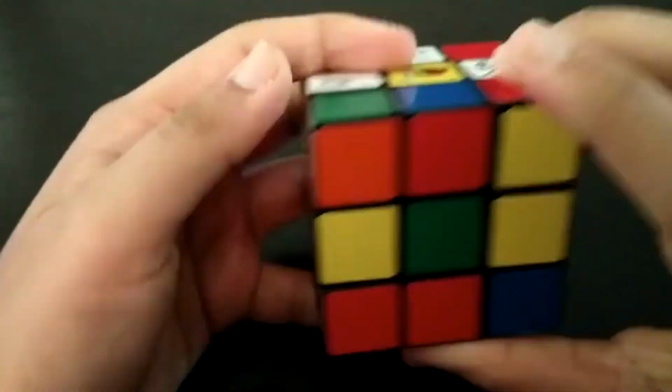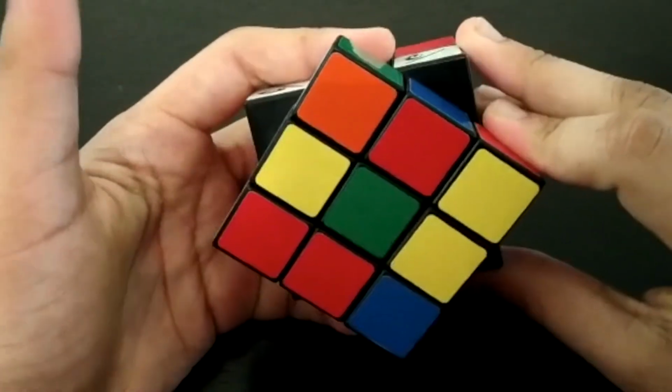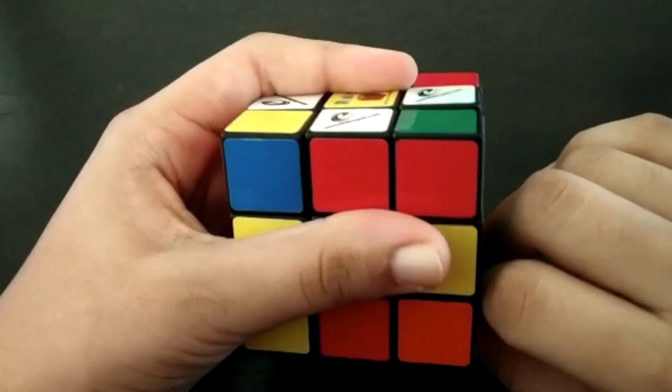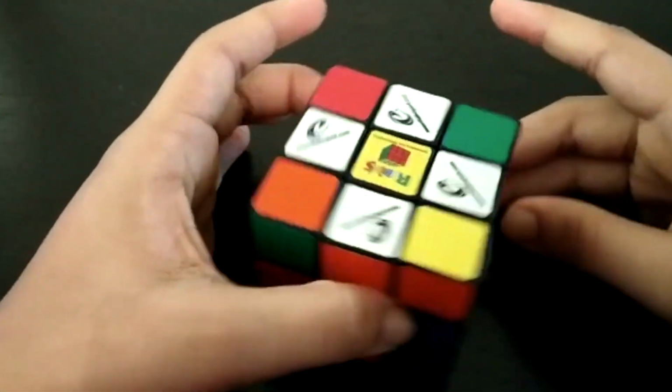So we just have to turn it 180 degrees to bring it up, right or left side. Let me choose left this time. So 90 degrees and then 180 degrees. So here, we've brought all the edges on the top and we've created a daisy.